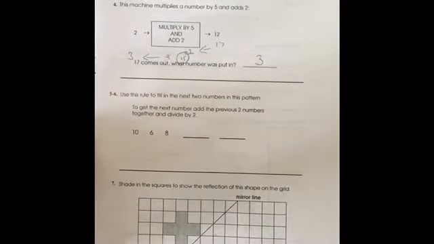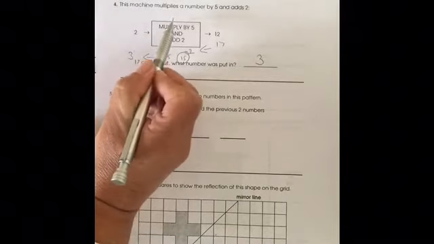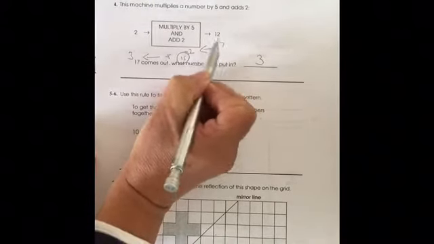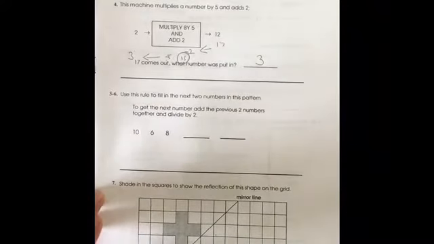And that's a question that you can easily check, because if you now start with 3, multiplied by 5, which is 15, add 2, 17 comes out, and then you know you're right because that's the number you started with. So it checks it for you.